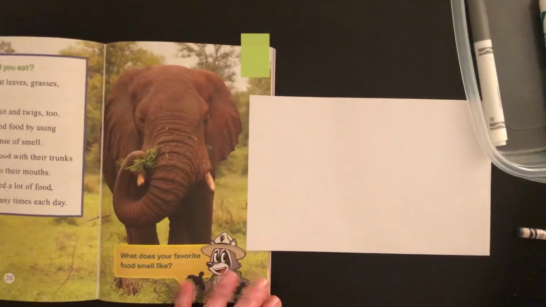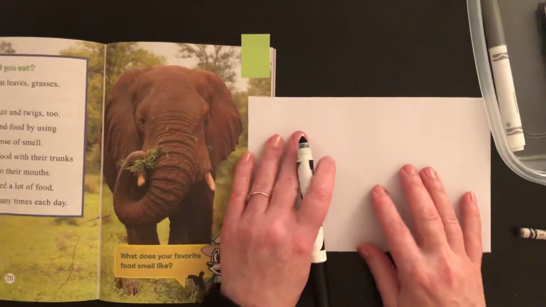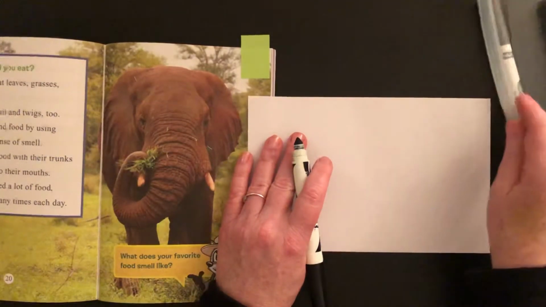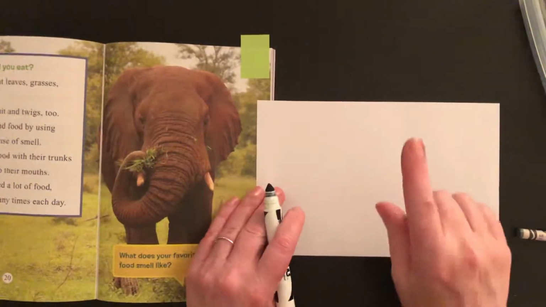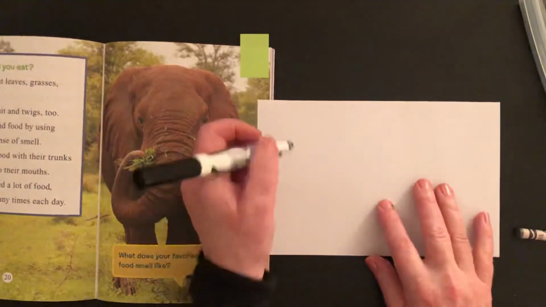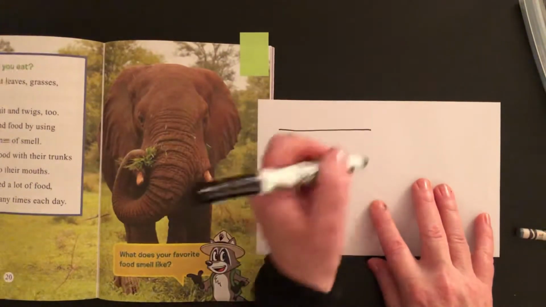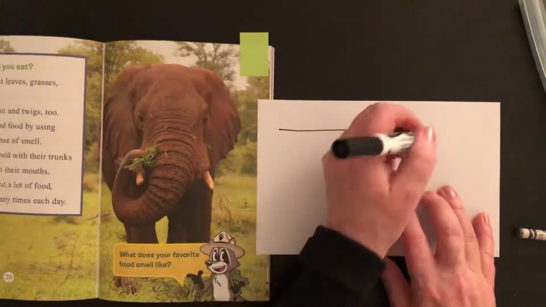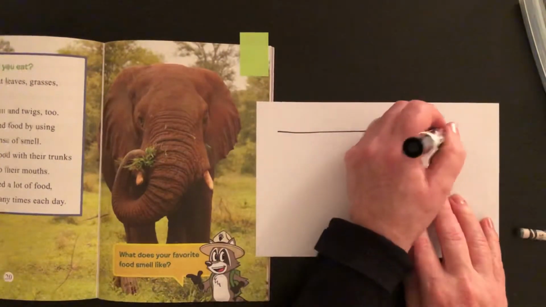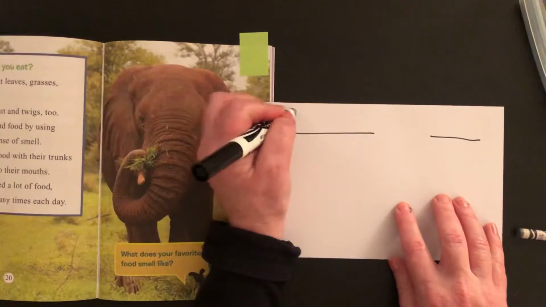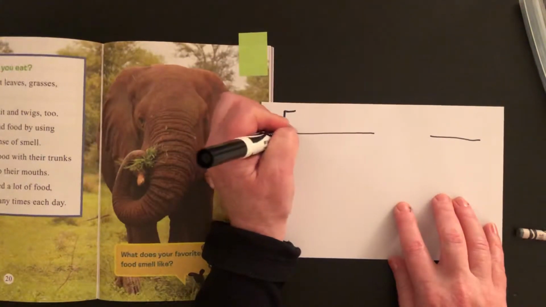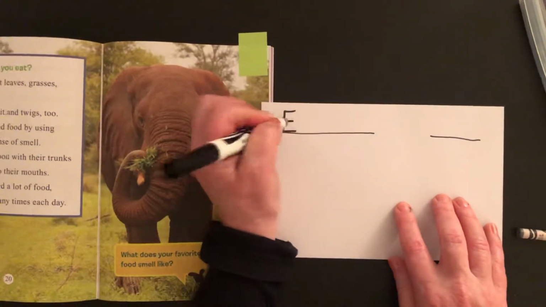We're going to take our writing tool, that could be a marker or a pencil, and we are going to write the words elephants eat. So let's write elephants. That's a big word, so I put a bigger line, put a space, eat. So I'm going to write elephants. You can pause and copy what I've written.